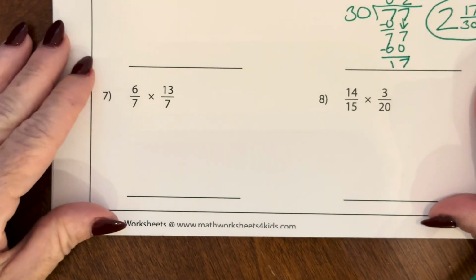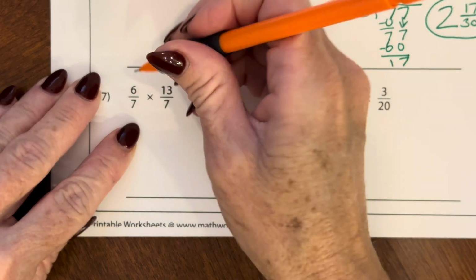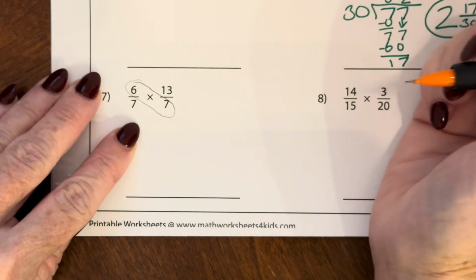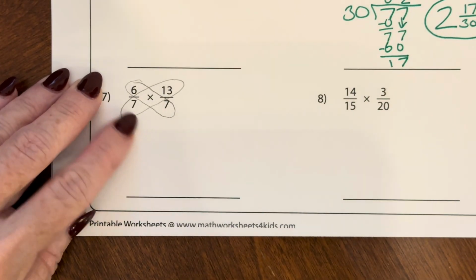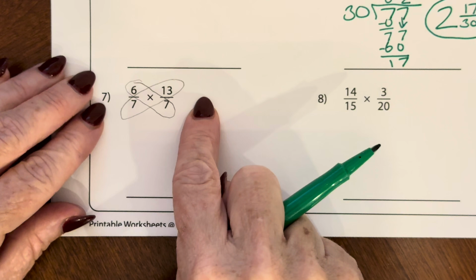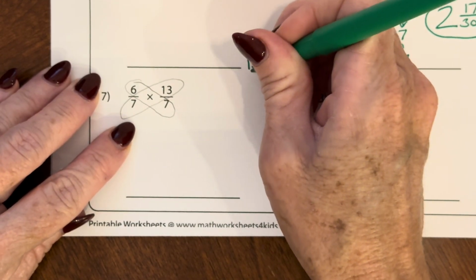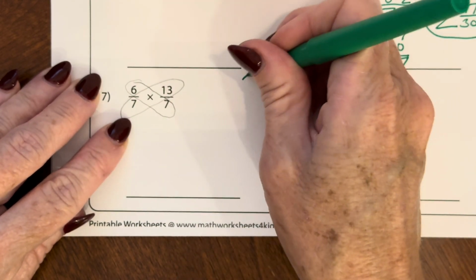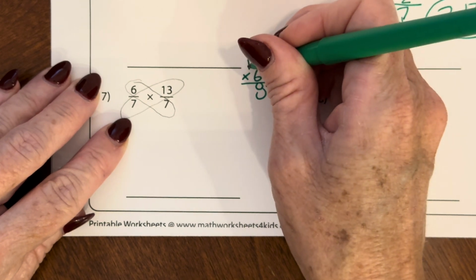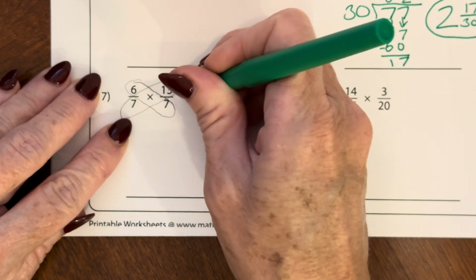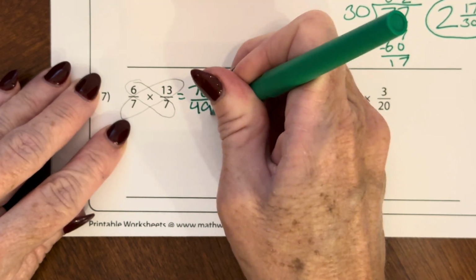Okay, let's do 2 more. Especially because these are large, let's see if we can make them any smaller and simpler. That one I can't, and that one I can't. So we're just going to have to do it. So 6 times 13, if you can't do that in your head, we can find some space and work it out. I'm sorry, yeah, 6 times 13. So I get 6 times 3 is 18. 6 times 1 is 6. So I'm saying that is 78. And 7 times 7 is 49.